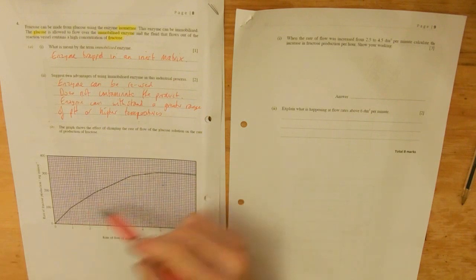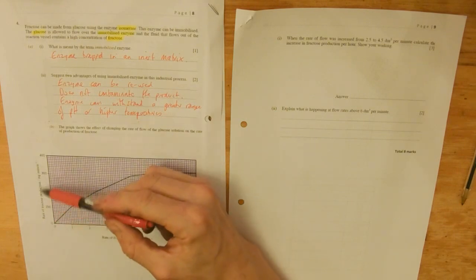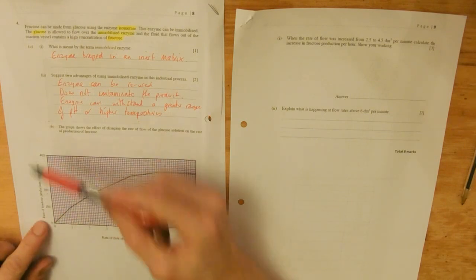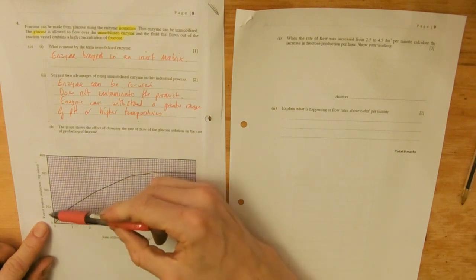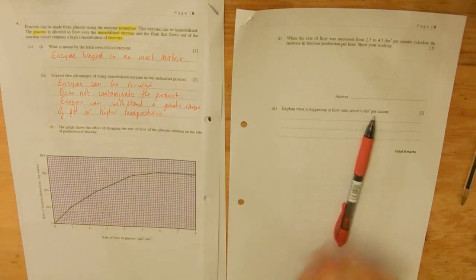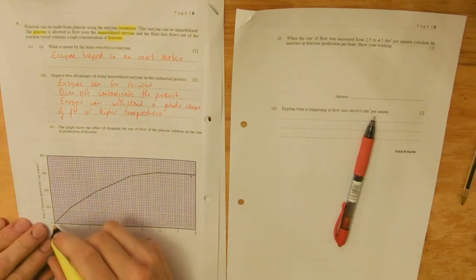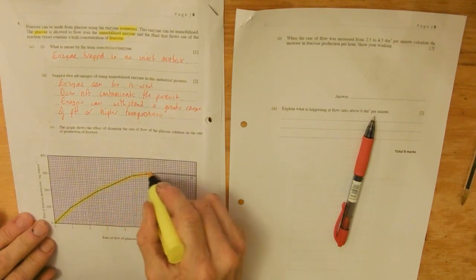Then we have got a graph, and rate of flow on the bottom and the rate of product formation. So rate of substrate flowing against the rate of product formation. And you look at this graph and you go, this looks suspiciously like some of the other graphs that I know for enzymes.